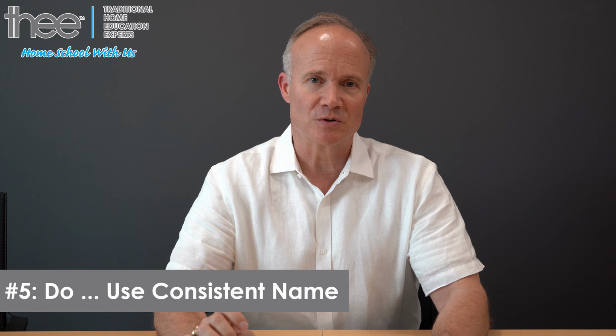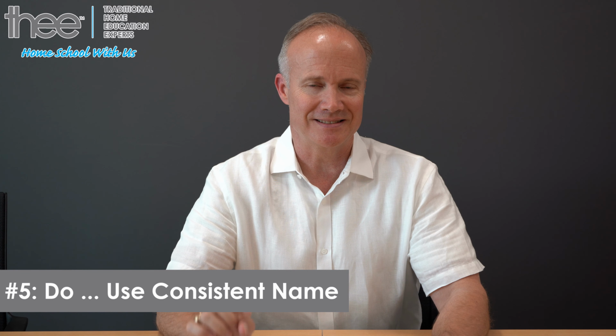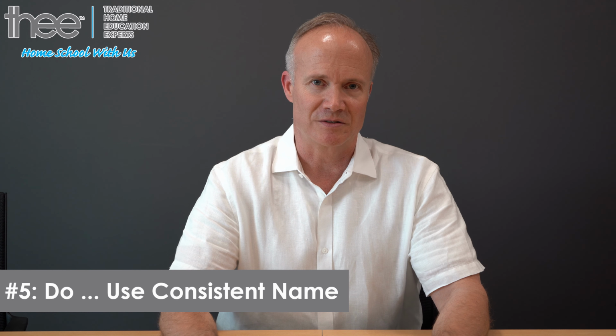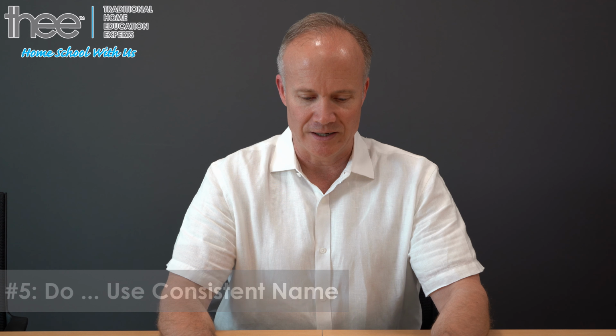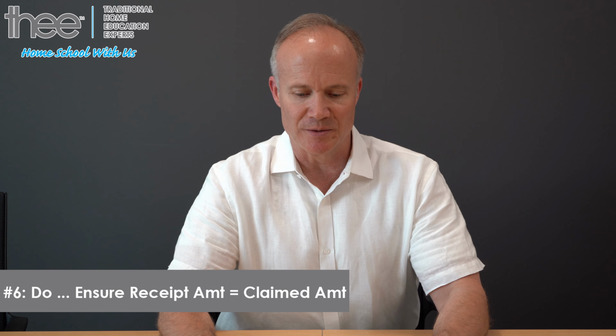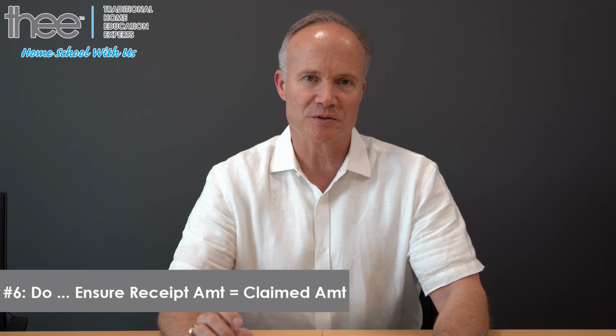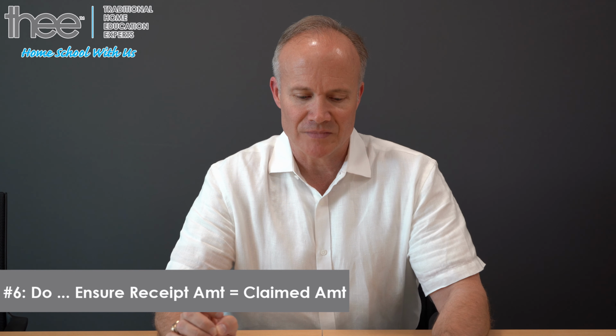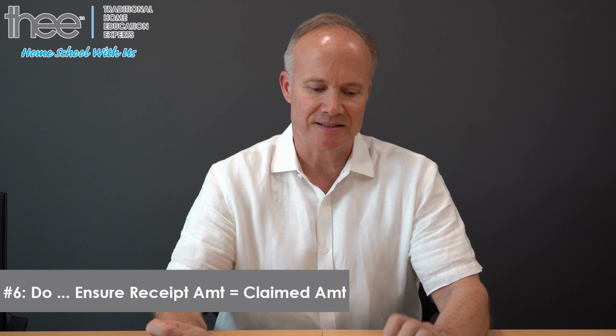So please make sure that you are using the same name on the reimbursement form as you used to register your child in our program. Number 6, do ensure that the dollar amount which you've written on your reimbursement form matches what's on the receipt.